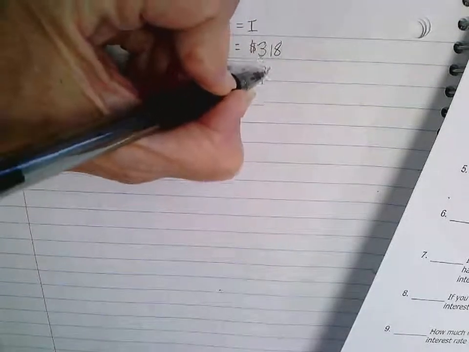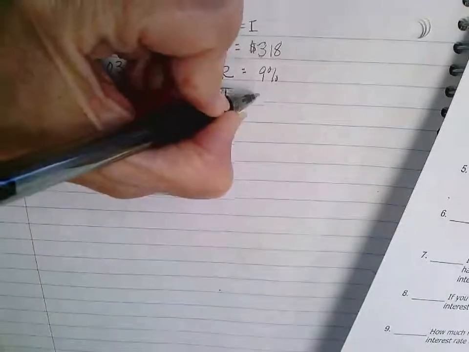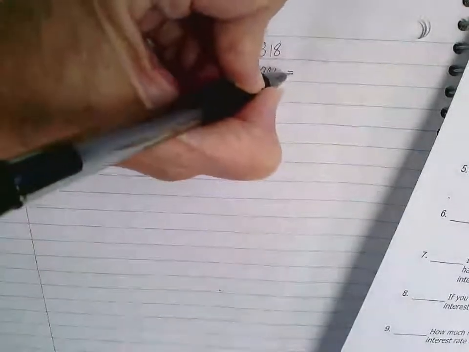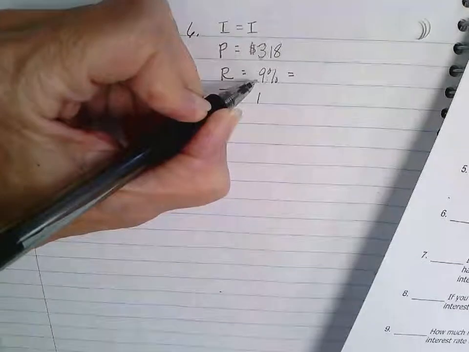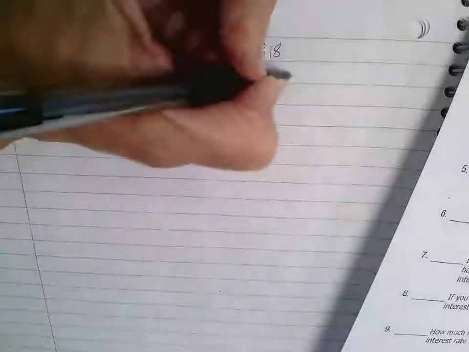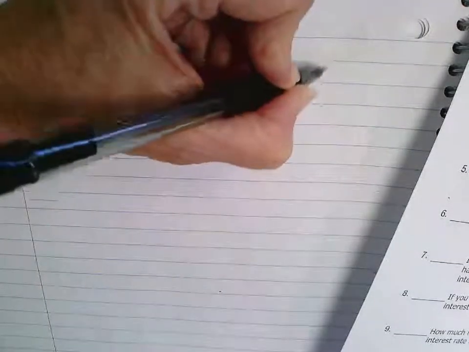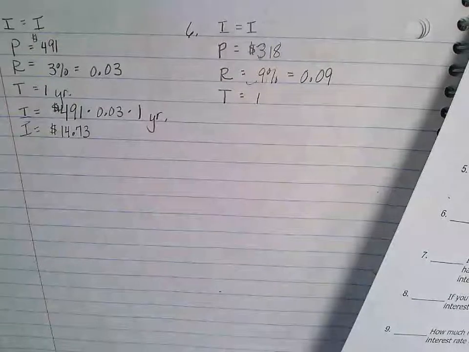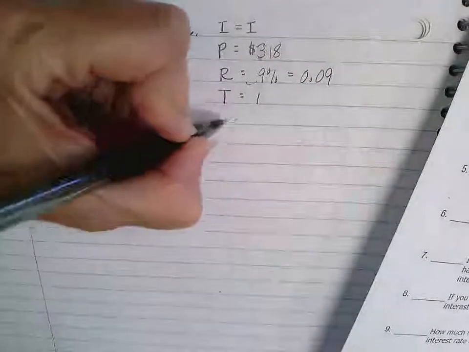My rate is 9% and my time again is 1 year. So moving my decimal point 2 places to the left to get it into a decimal equivalent, 0.09.